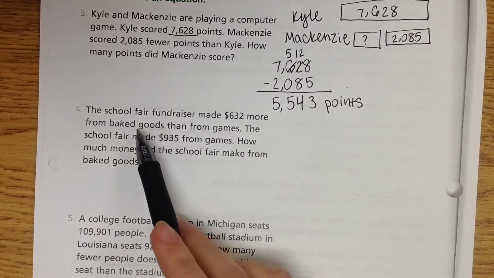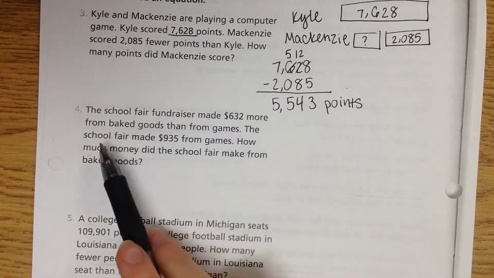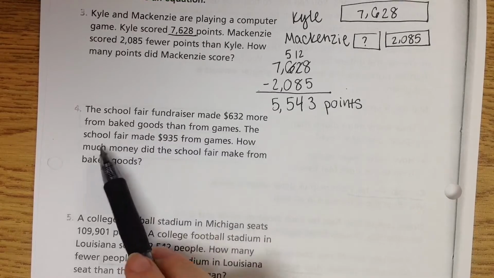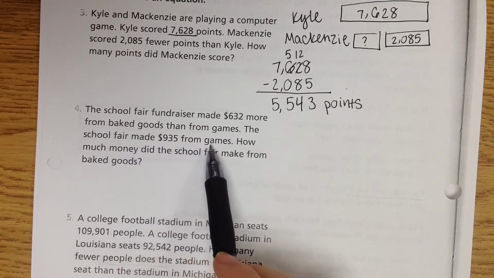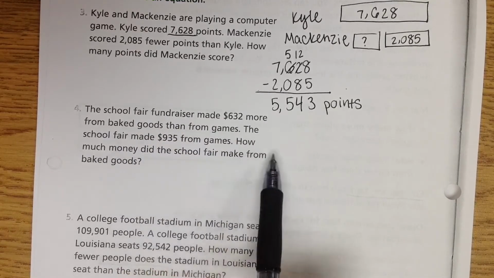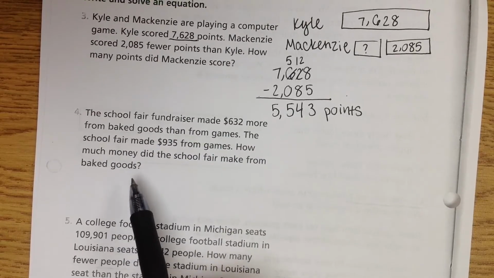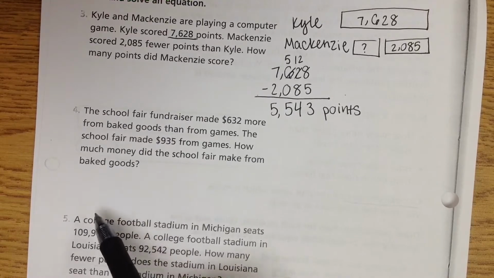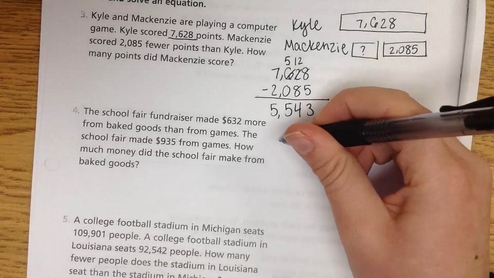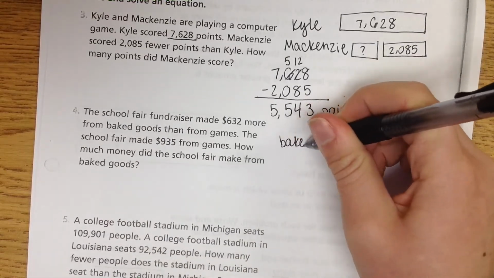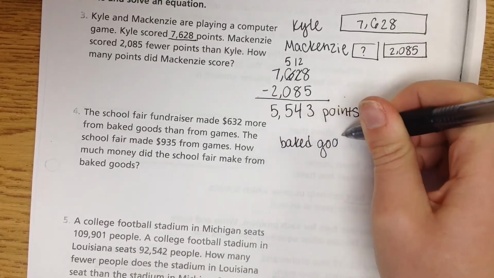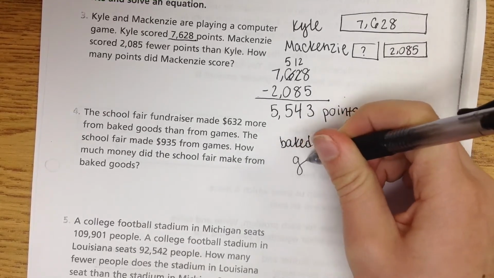The school fair fundraiser made $632 more from baked goods than from games. The school fair made $935 from games. How much money did the school fair make from baked goods? Again, you might think, oh, I know it's subtraction, or I know it's addition. But why don't we just try drawing it out? So let's see, we're trying to figure out how much they made from baked goods and how much they made from games.